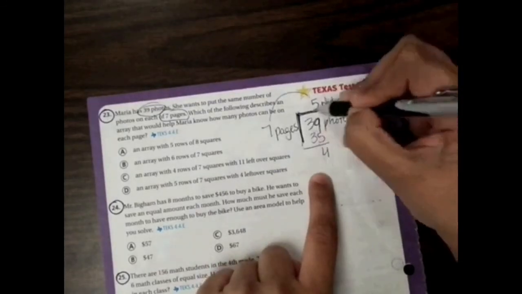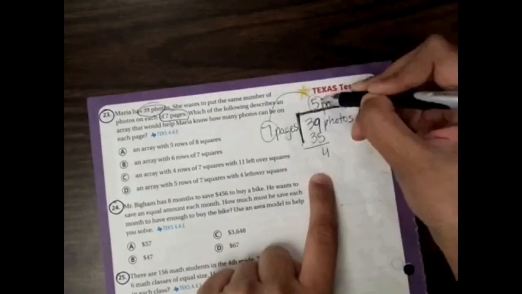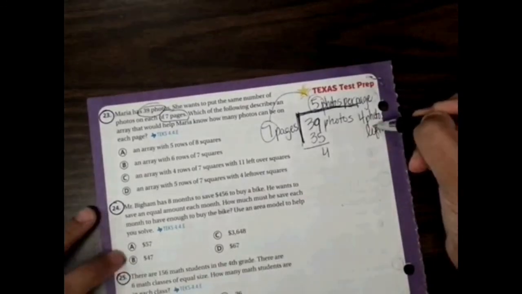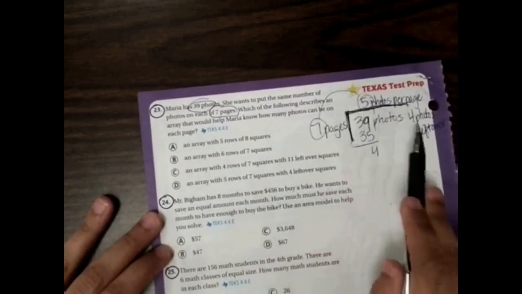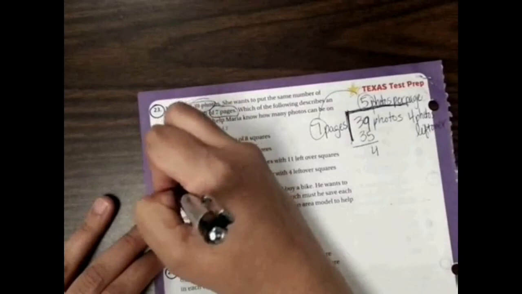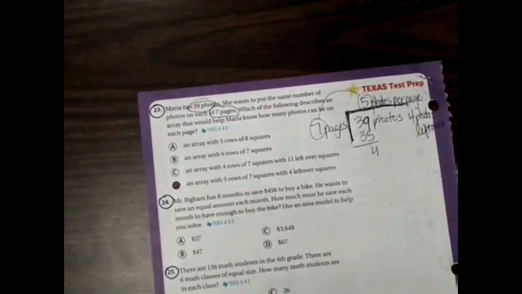So my array will be a 7 by 5 and 4 left over. So an array of 5 rows and 7 squares with 4 leftover squares. That's what matches up. So D.